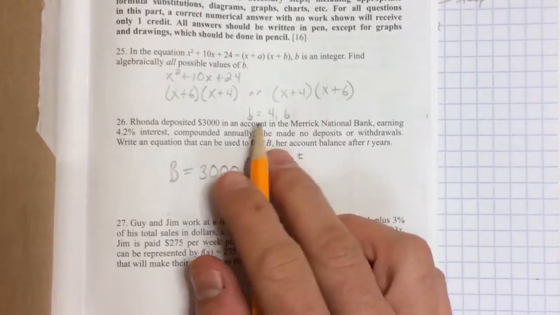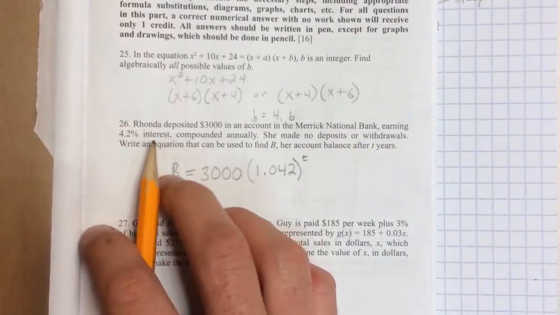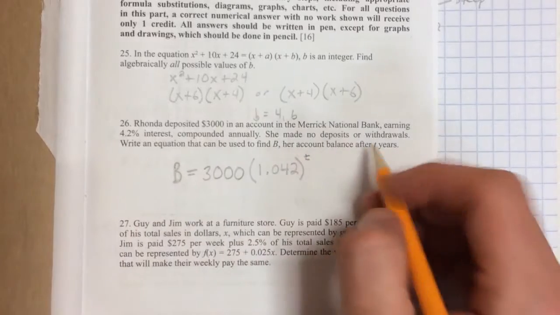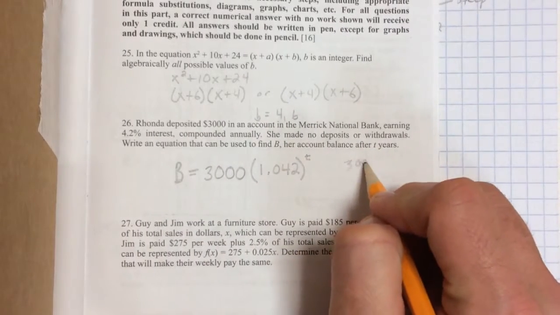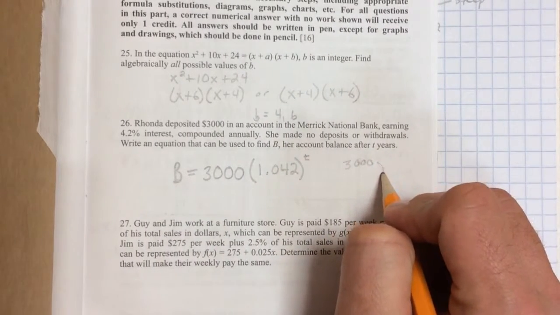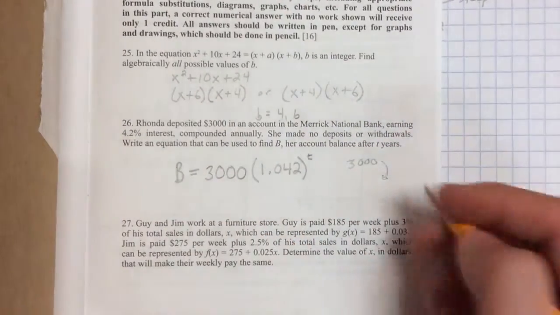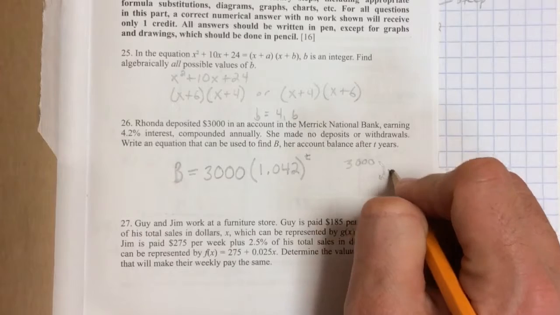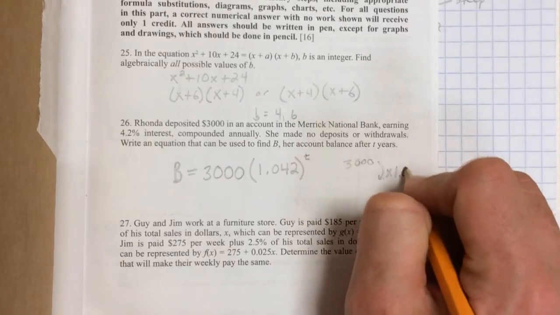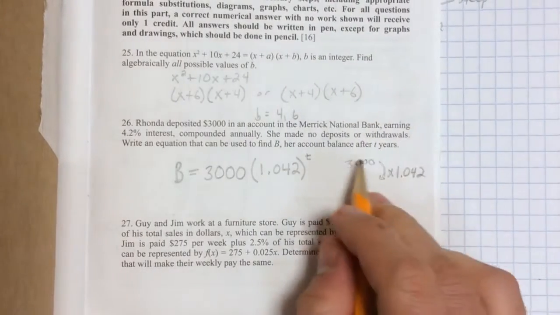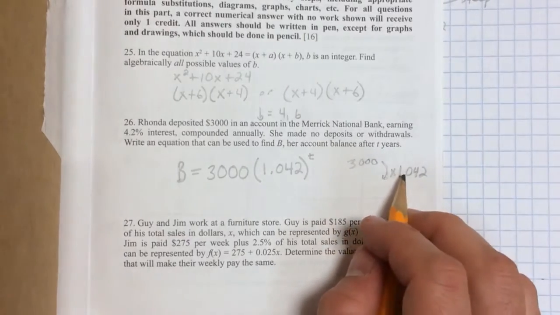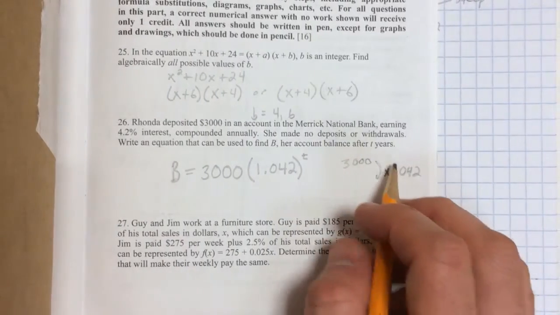Okay, she deposited $3,000 and then she's going to earn 4.2% interest. So she's going to start with $3,000. Then she's going to earn 4.2% interest on top of what she already made. So that's going to multiply by 1.042, right? Multiplying by 1 to keep the balance, and then multiplying by the 0.042 to add the 4.2%.